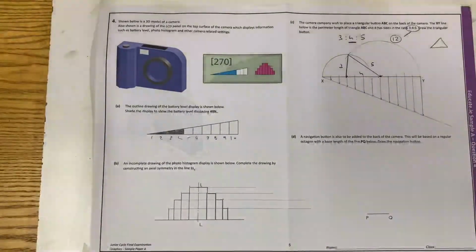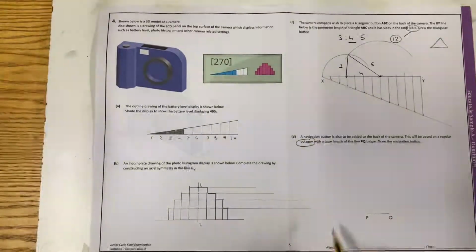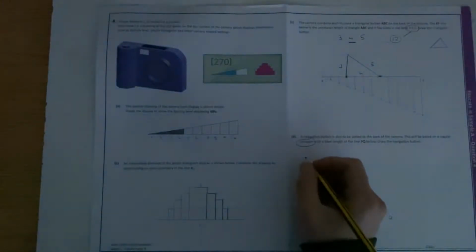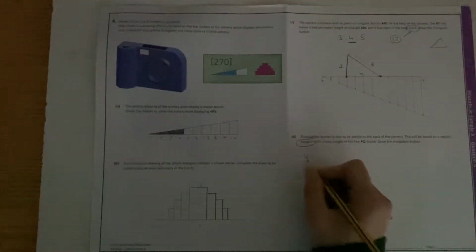So the next part is part D. And part D tells us a navigation button is also to be added to the back of the camera. And this will be based on a regular octagon with a base length of the line PQ below. Draw the navigation button. So it's based on an octagon. I think we know about octagons. They have 8 sides.